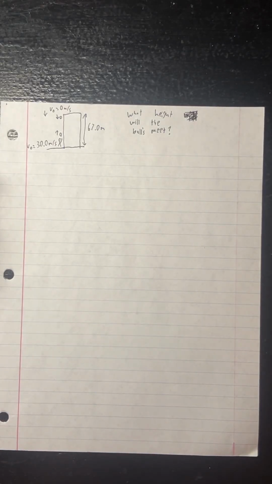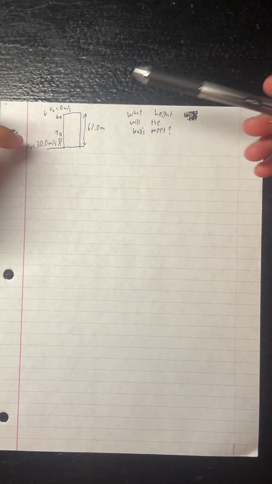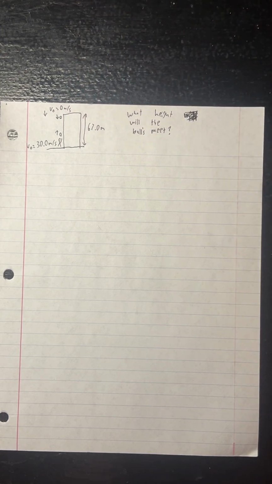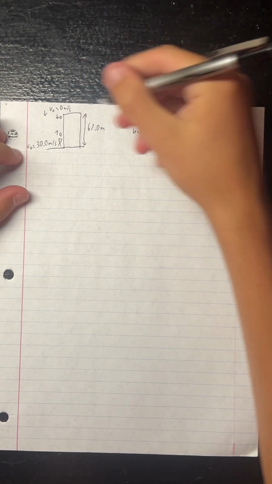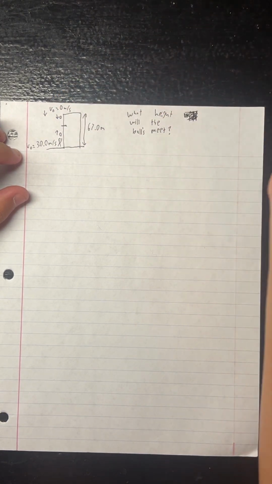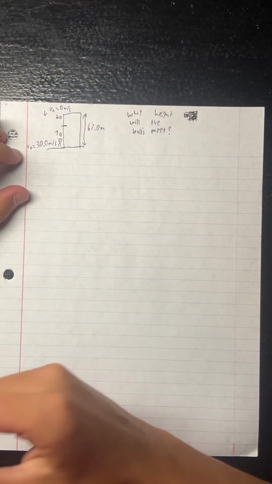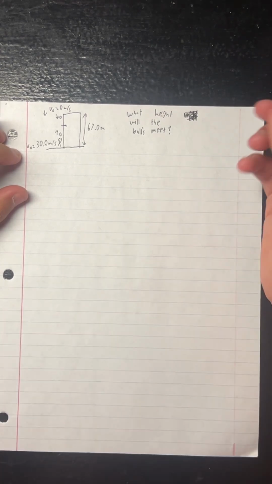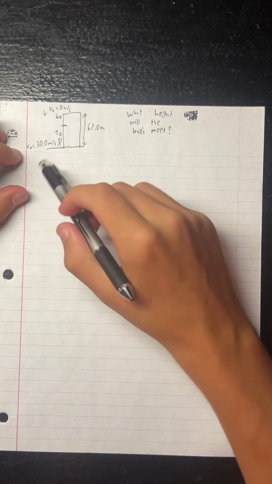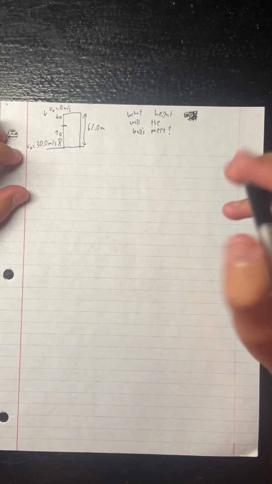Okay, so the question asks, what height will these balls meet? So Da Vinci is throwing a ball upwards and a ball is coming down right at. So we have to find out at what height these two balls will meet. So we have to find this pretty much here. And so the building is 67 meters tall, and the velocity coming down is 0 meters per second, and the initial velocity going up is 30.0 meters per second.